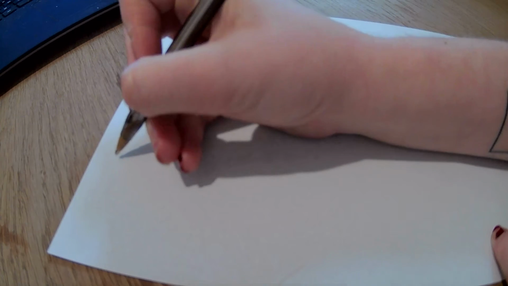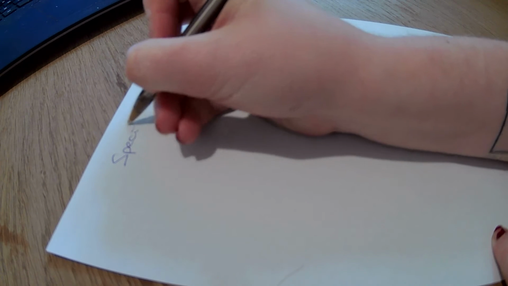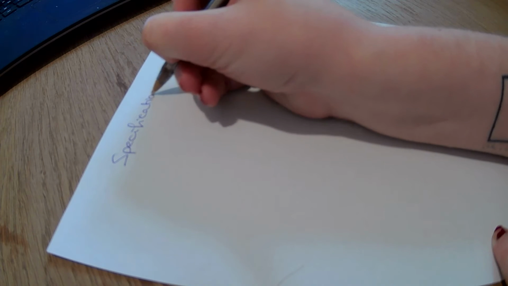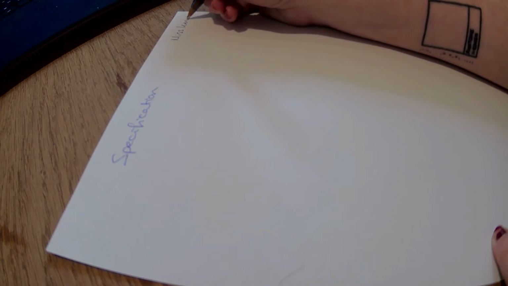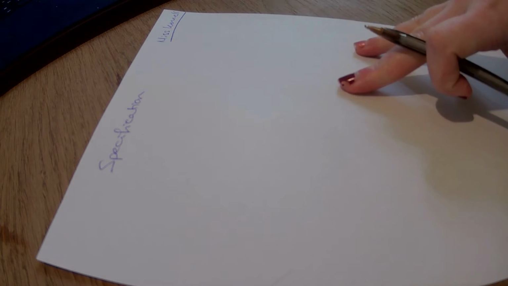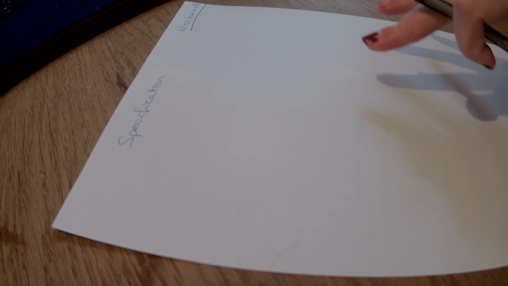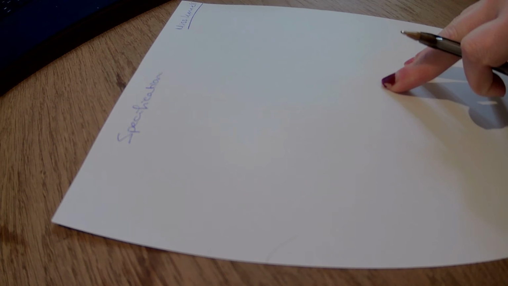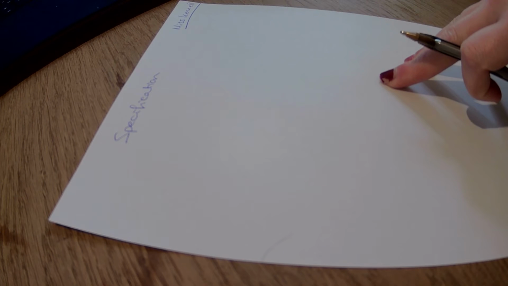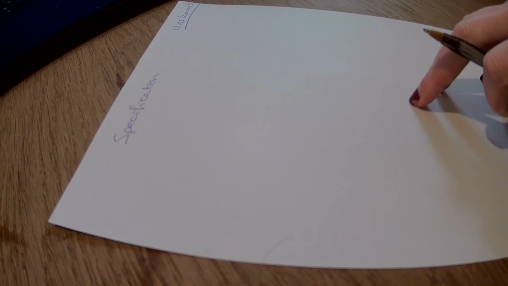So first, you're going to need the title, specification, and I need you to put your name on this as well. First things first, you can either do this on a lined piece of paper. Unfortunately, I haven't got any lined, so mine will be on plain, or you can do this on a Word document on your computer. If you're going to do a Word document, make sure that you save it first as Year 7 specification and your name.